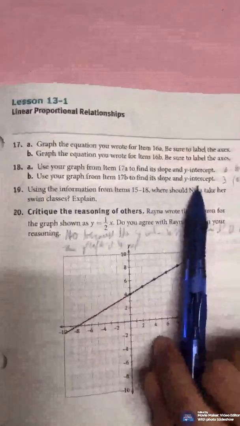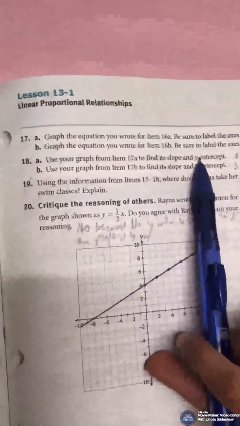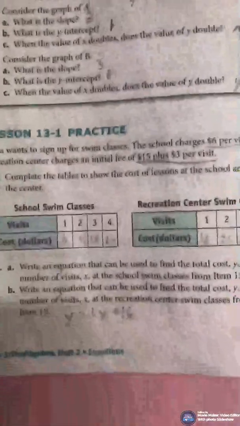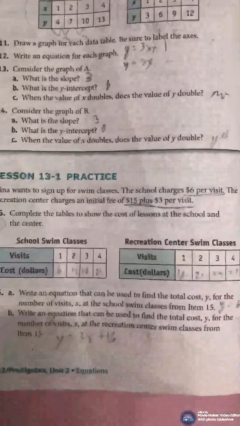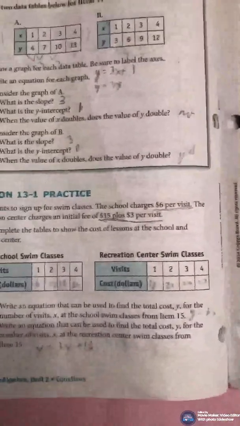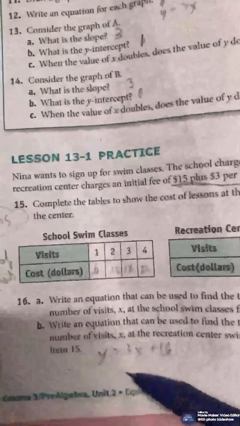Number 18a says, use the graphs in 17a to find a slope and a y-intercept. You could also find a slope and a y-intercept from the equation, and that's what I did. So for 18a, I got 6 as my slope and (0, 0) as my y-intercept. So that's what I wrote over here. And for 17b, I got 3 as my slope and (0, 15) as my y-intercept. That's what I wrote here.